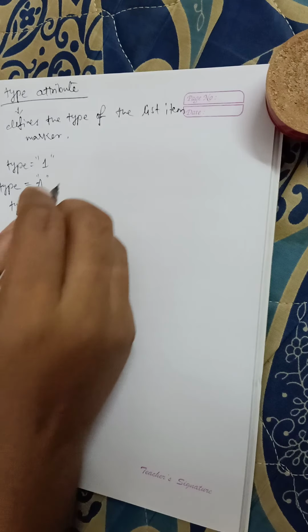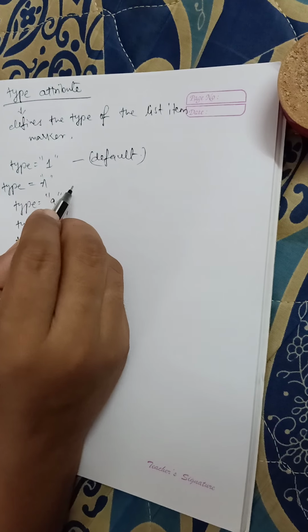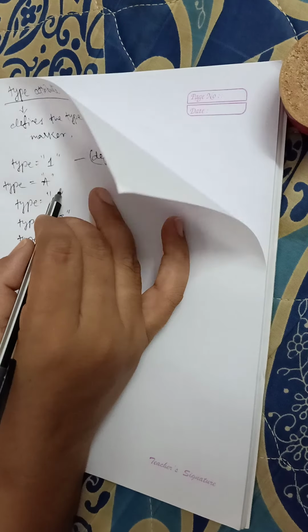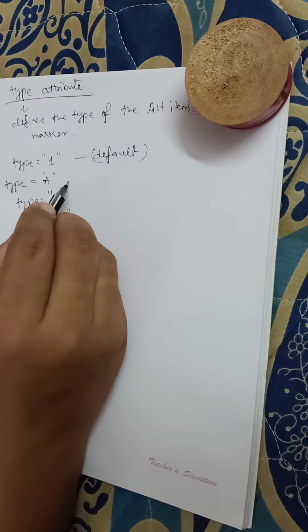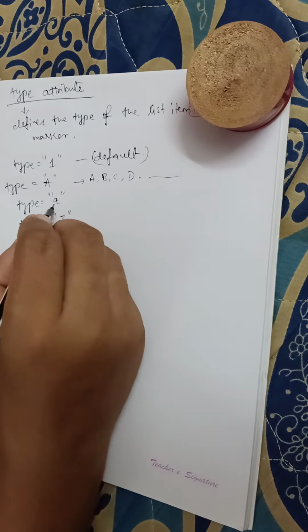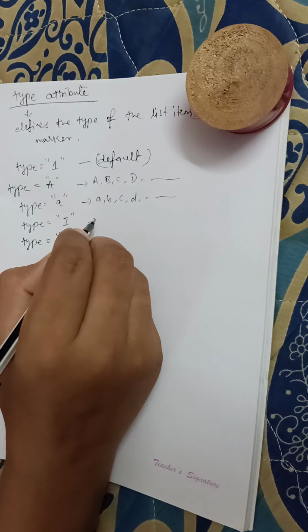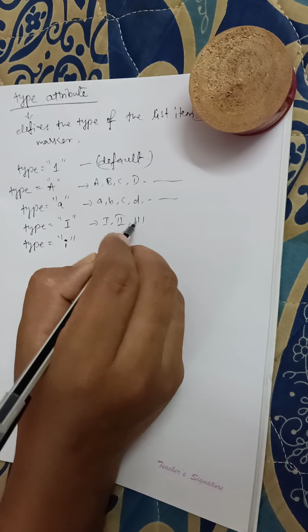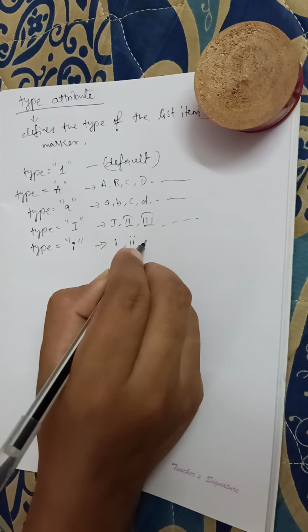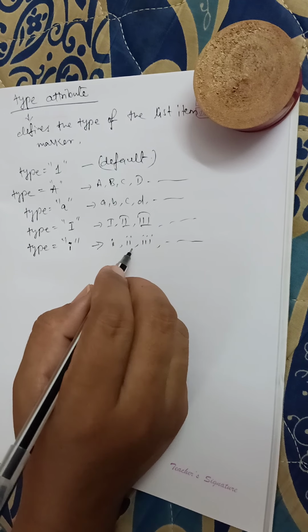Okay, so this one is the default. So I will be having my list numbered with 1 2 3 4. Here the list items are numbered in uppercase, so it will be numbered as A, B, C, D, that way. Here it will be in small letters. This will be your Roman numbers, and this is your same Roman numbers but in small letters, lowercase Roman numbers.